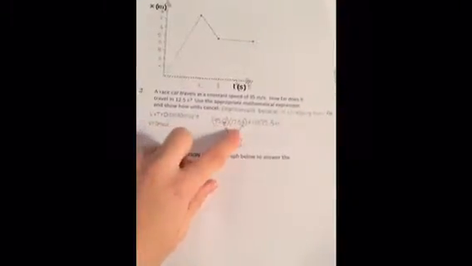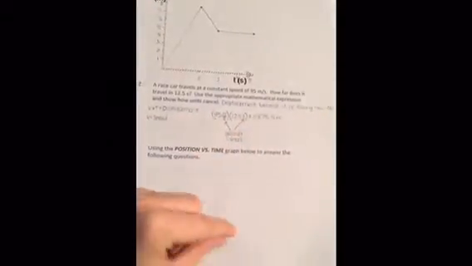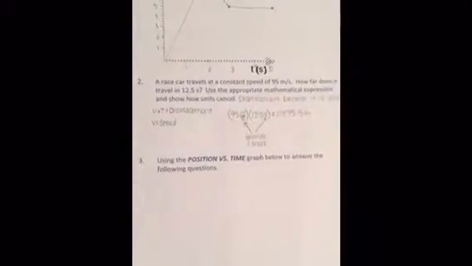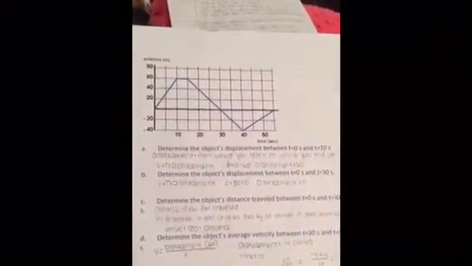So therefore you would plug in 95 miles per second for the velocity, and then plug in the time, which is 12.5 seconds, and that equals 11875.5 meters. And through this, the seconds cancel as you multiply them. Number 3 says, using the position versus time graph below to answer the following questions.